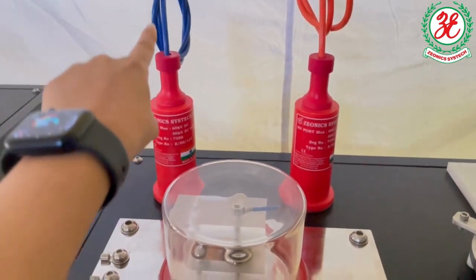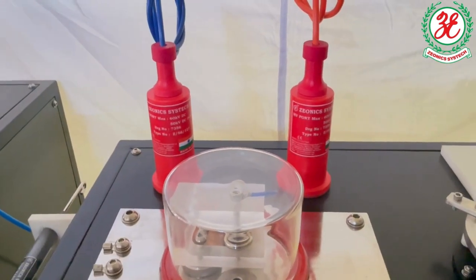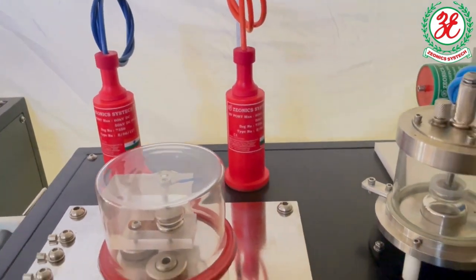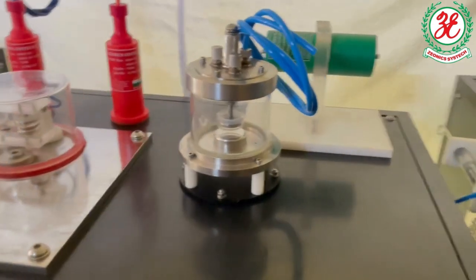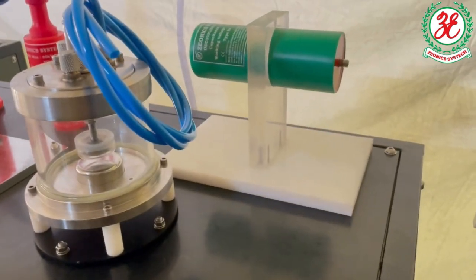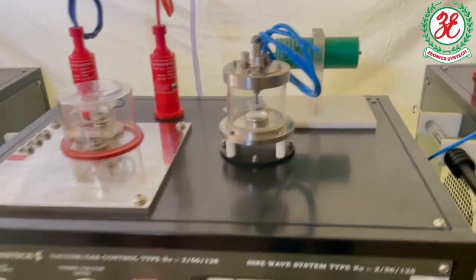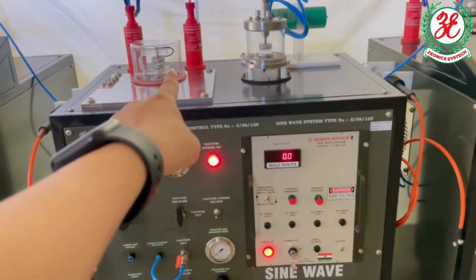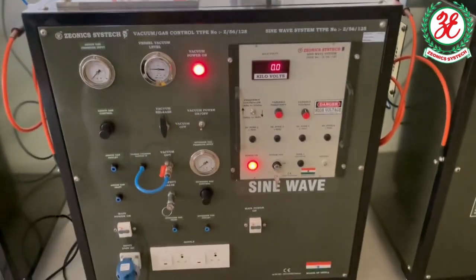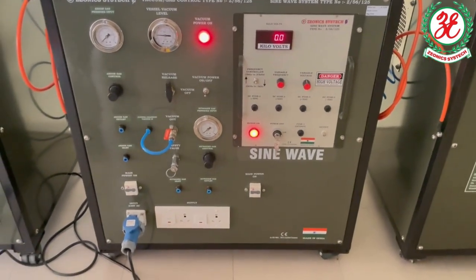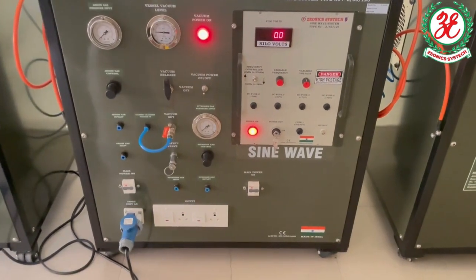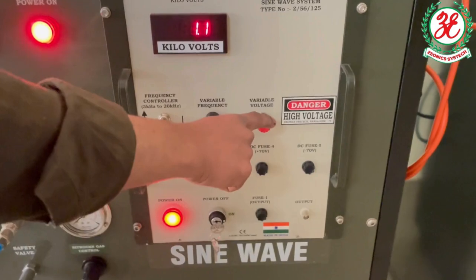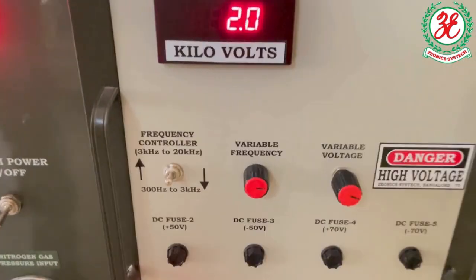The blue cable and the left connector is the ground connection. Orange connector on the right is high voltage. There is a decoupling capacitor at the back, which we will explain at a later stage. For the moment, we will see the working of the internally connected plasma chamber. Once the vacuum is switched on, we will now switch on the sine wave system, and this is the knob to vary voltage. There are a few different controls here.